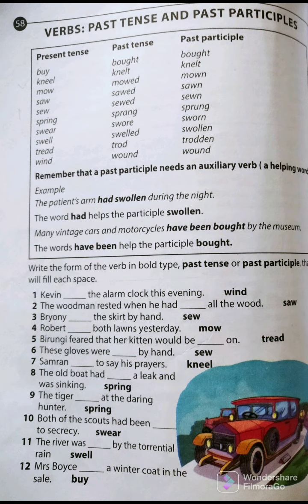Buy. What is the past form of this present form buy? Buy will be bought. Past participle will be bought. Kneel will be knelt, knelt. Mow. Mowed, mown. Sow. Sowed, sown. Spring, sprang, sprung. So like that, you have to do all the verbs. So we are doing verbs in different forms. The first one is that present form, second one is that past form, and the third one is that past participle form.